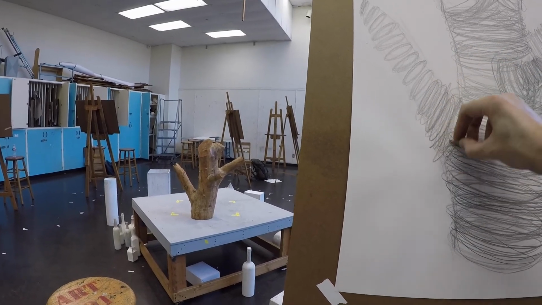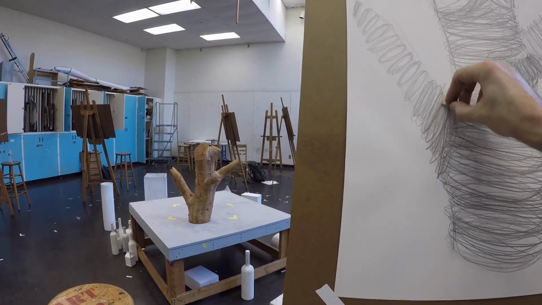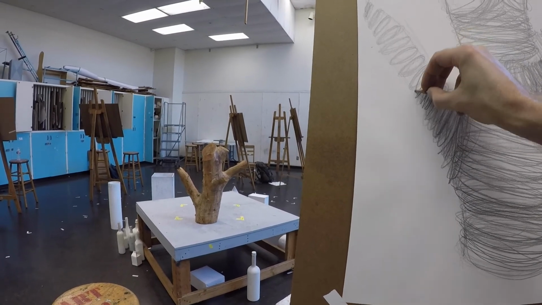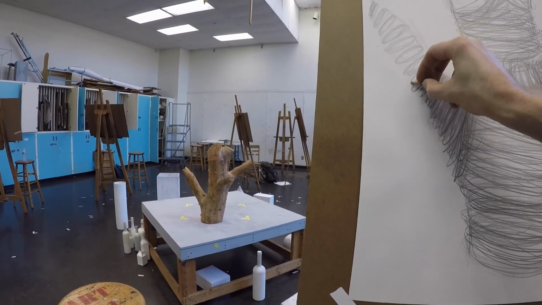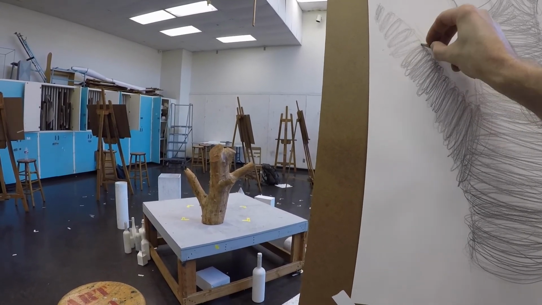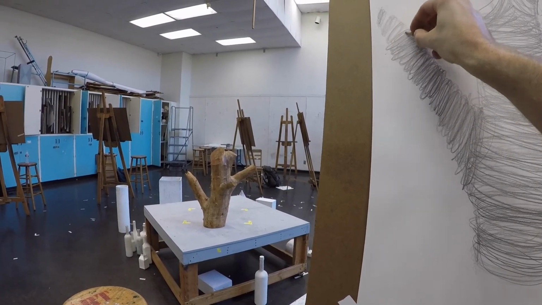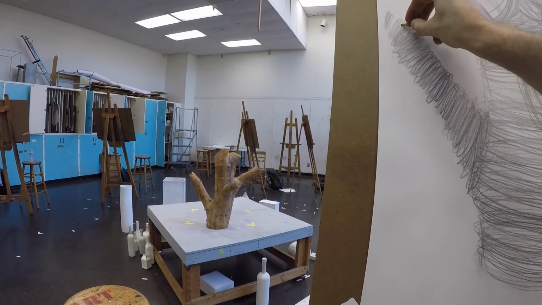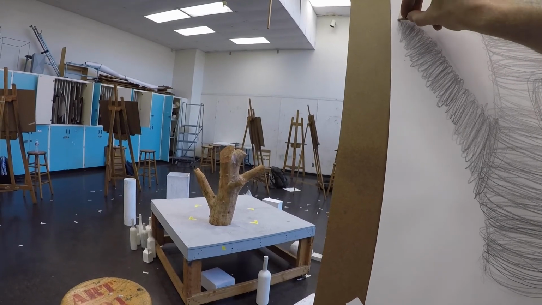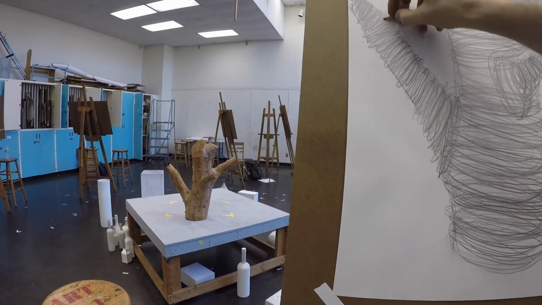Let's see, this kind of comes down a little further. You can't think of it as scribbling necessarily. The pencil is following your perception of the mass and volume of that form. Really good mental exercise to draw something's mass and volume, not just the lines that outline it or describe it.